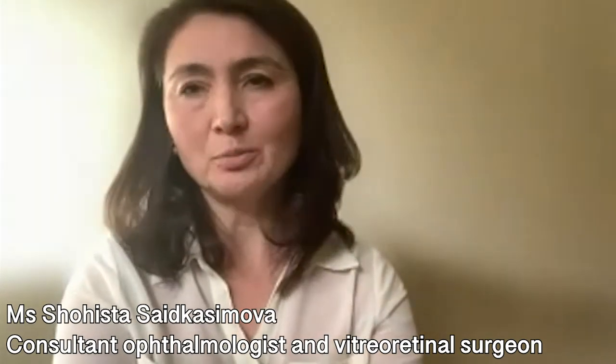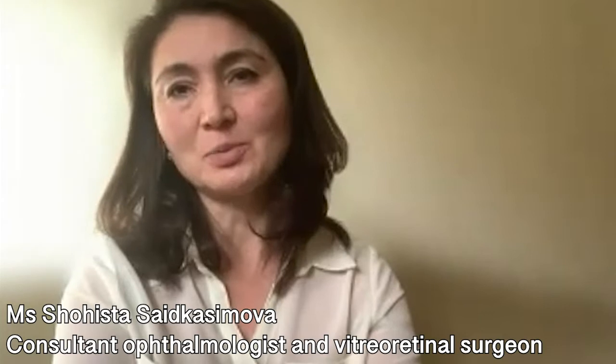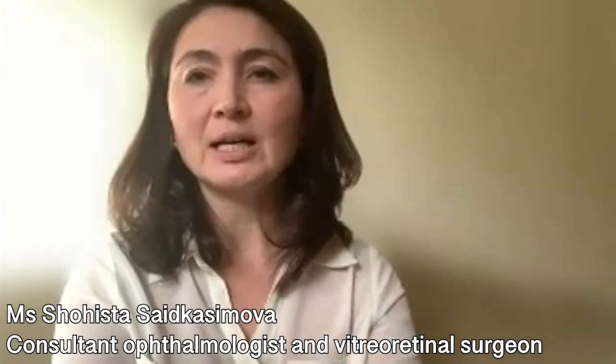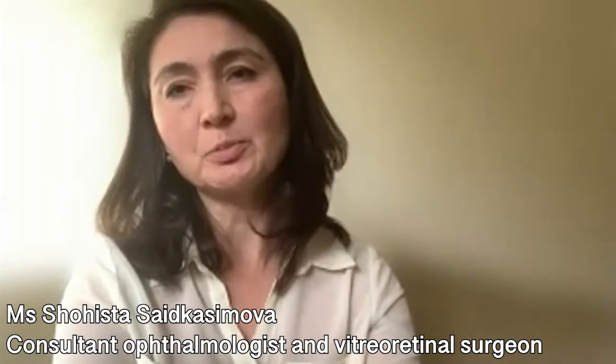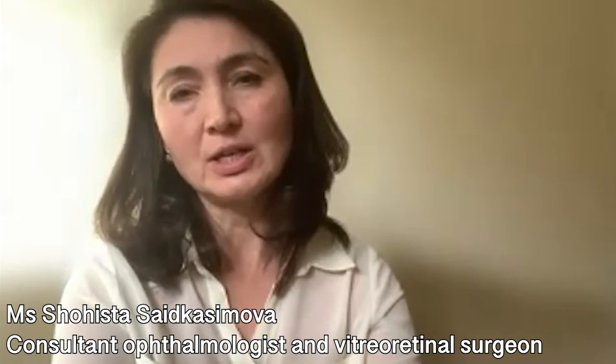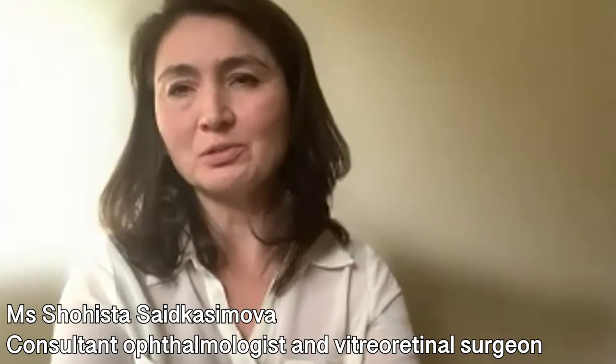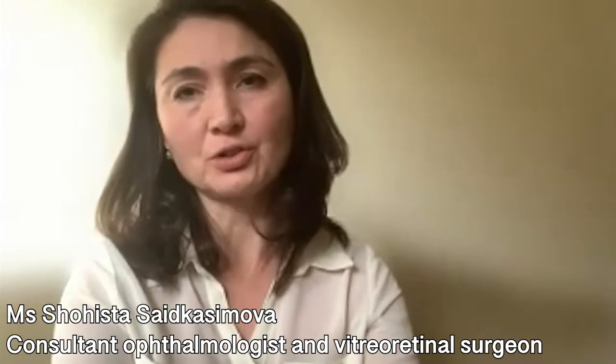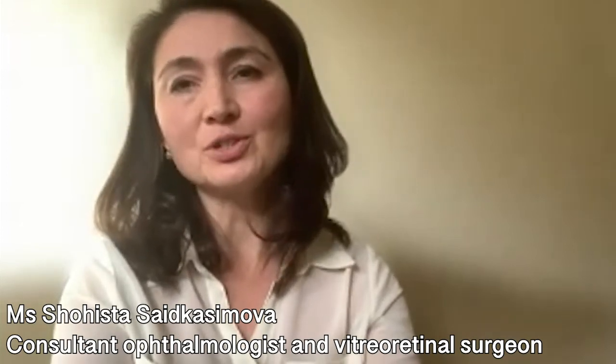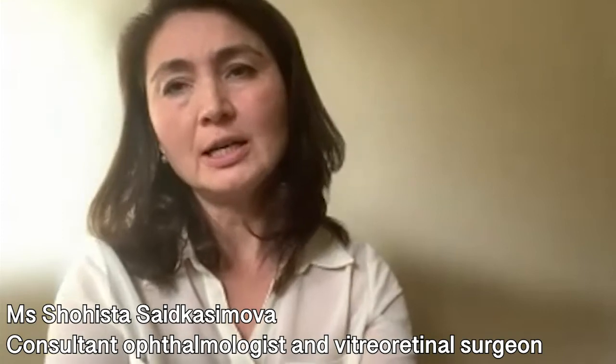The most dreaded complication is infection, and we call it endophthalmitis. The incidence of that is reported as 1 in 1,000 after cataract surgery. The current hospitals have very stringent infection control, and everything that we do is very strictly protocolized.